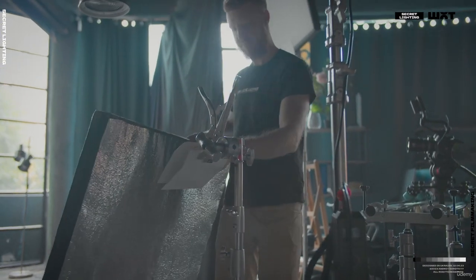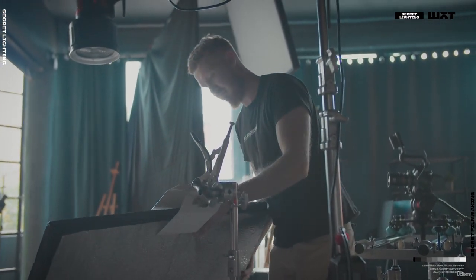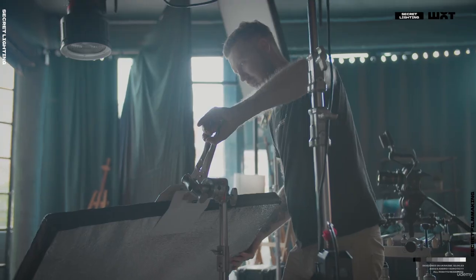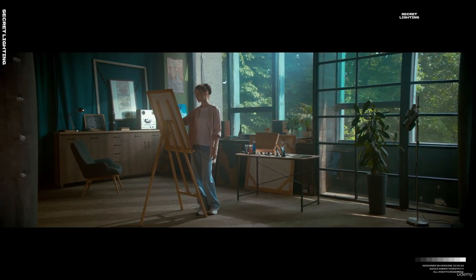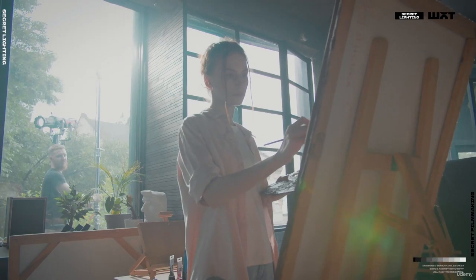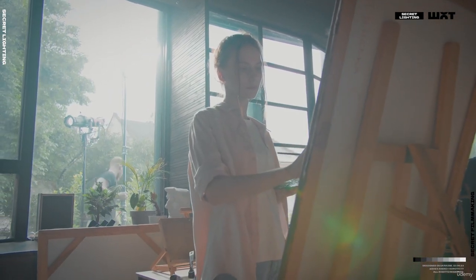Before setting up our lighting scheme, let's take a look at the location and see what we can do with it. Thanks to the large windows, our location has decent fill light, but due to the cloudy weather, the sun isn't coming through the windows. The main character is quite dark and will definitely need to be lit.